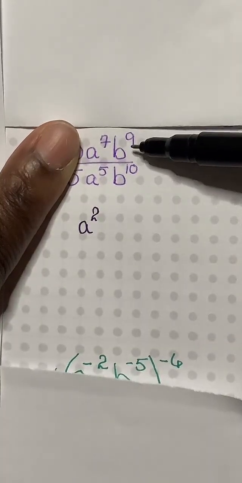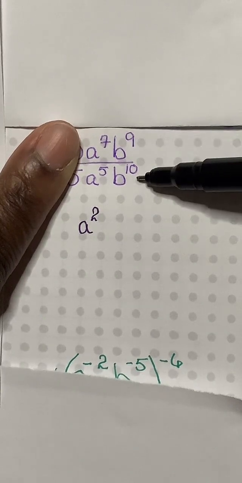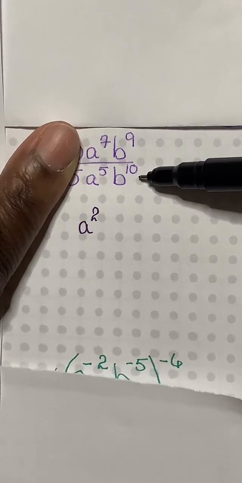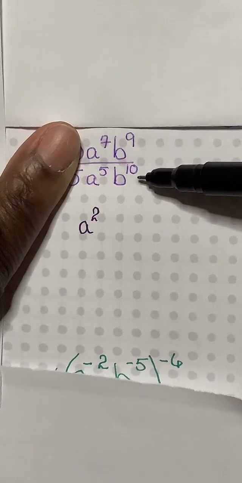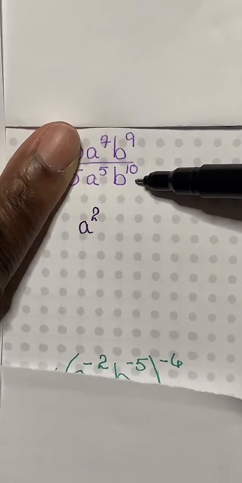Now, b to the 9th over b to the 10th. True. The 10 is going to borrow. We can say that. Or think about it. I got 9 b's in the numerator. I got 10 b's in the denominator.